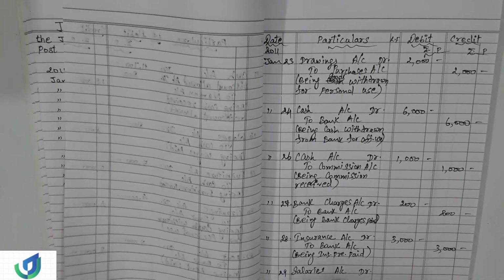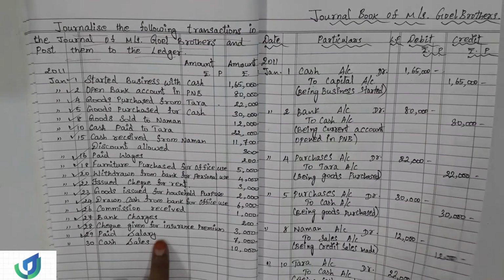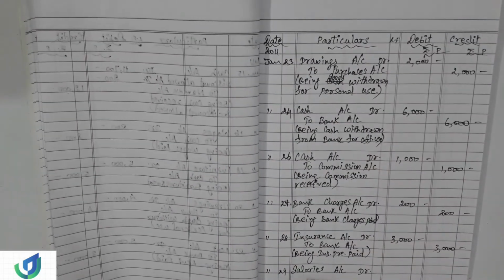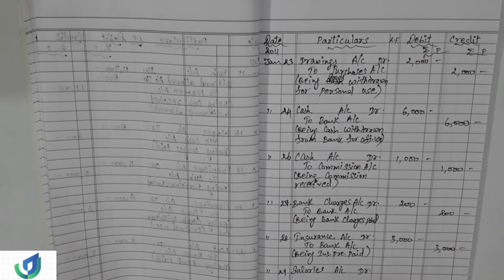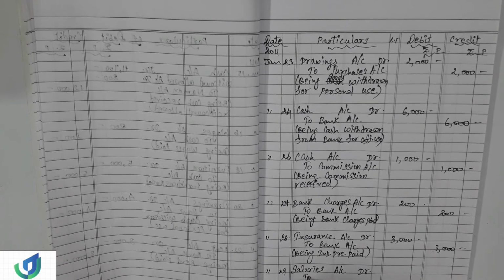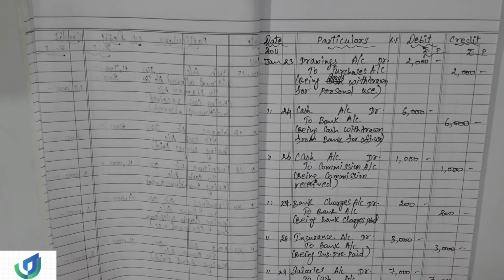We should not write salary account debtor since it says paid salary only. But when we write the journal, it should be written as salaries account debtor to cash, right? Credit what goes out. Cash account. It's 7,000. So what could be the narration? Being salary paid.